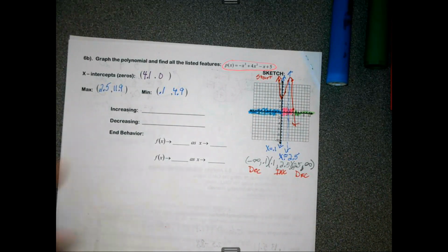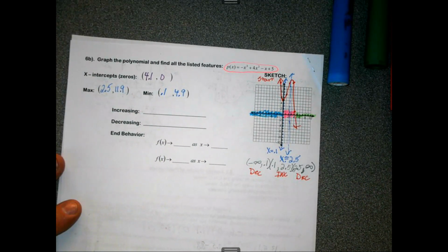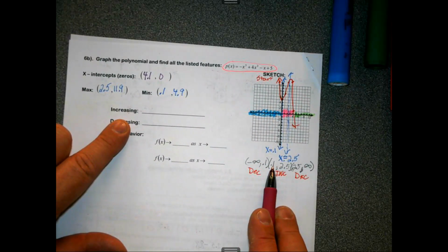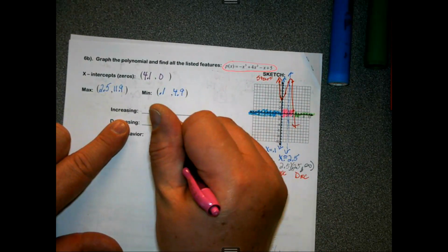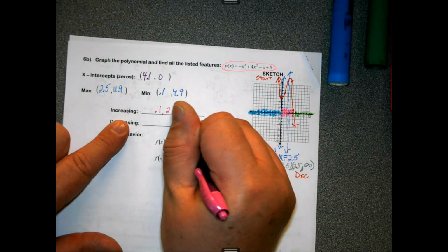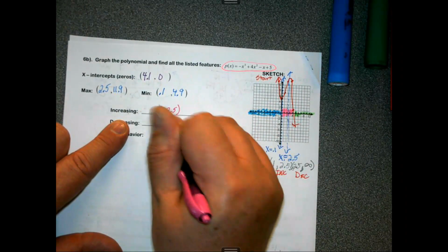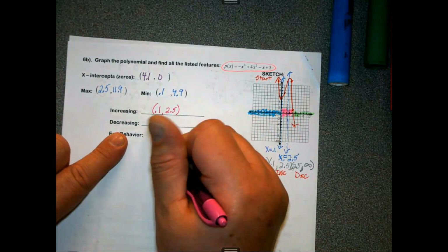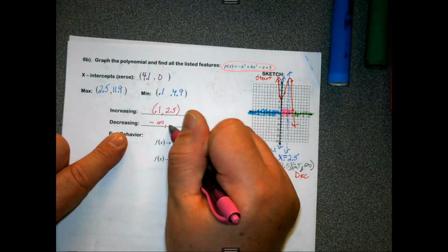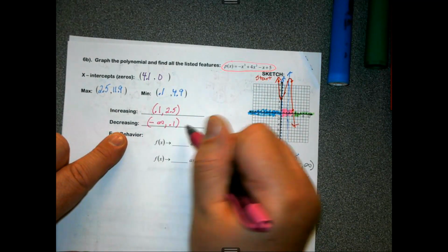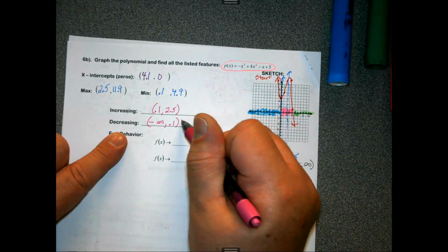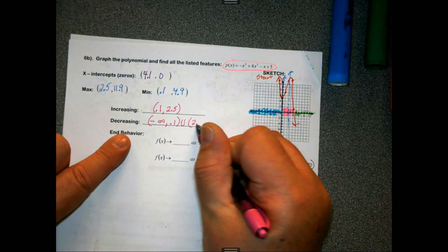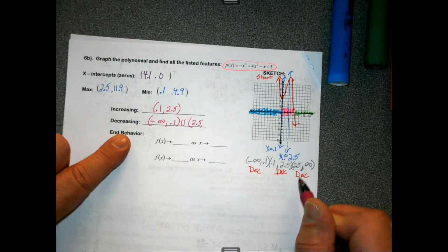Okay, all I have to do is just put them in here now. So increasing, 0.1 to 2.5. Decreasing, negative infinity to 0.1. And since there's going to be two of them, I need the union sign. 2.5 to infinity.